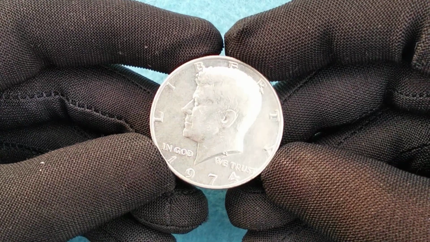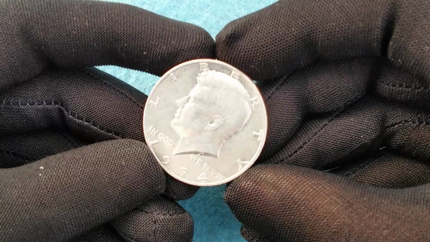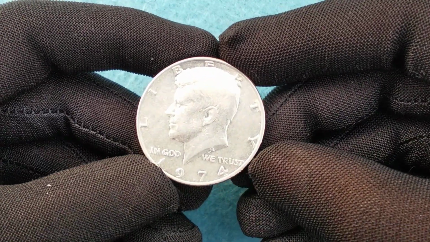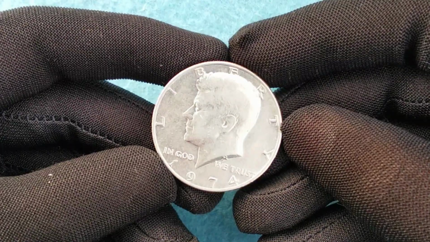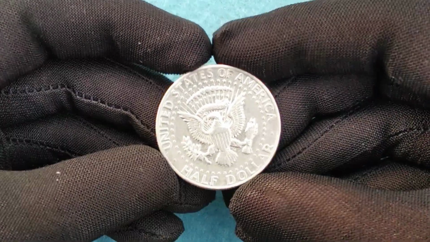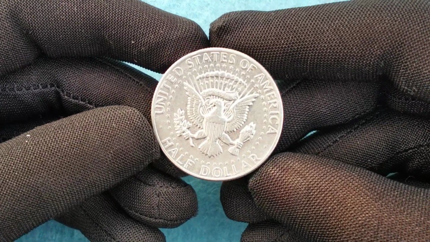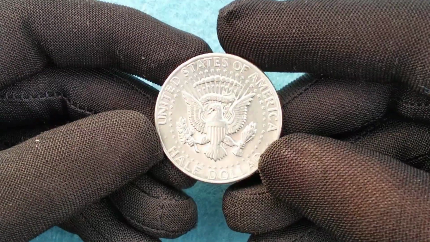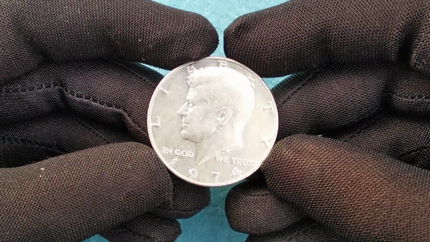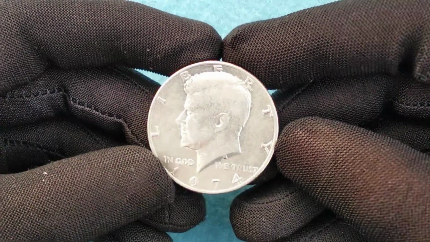The transition to clad coinage. The 1974 Kennedy half-dollar belongs to the era of clad coinage, a significant departure from the silver coins of earlier years. In 1965, just 1 year after the release of the first Kennedy half-dollar, the U.S. Mint began phasing out silver coinage due to a rising demand for silver and its increasing market value. As a result, the composition of the half-dollar was changed from 90% silver to a copper-nickel clad composition, with a core of pure copper sandwiched between outer layers of copper and nickel. This change was not only a cost-saving measure but also a necessary step to prevent hoarding and ensure an adequate supply of coins for circulation.